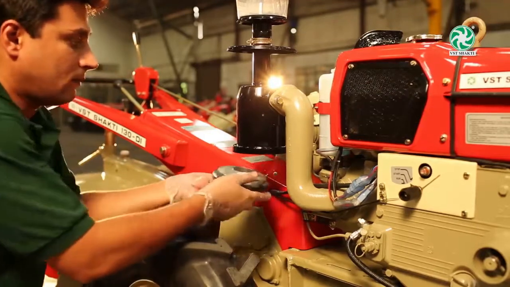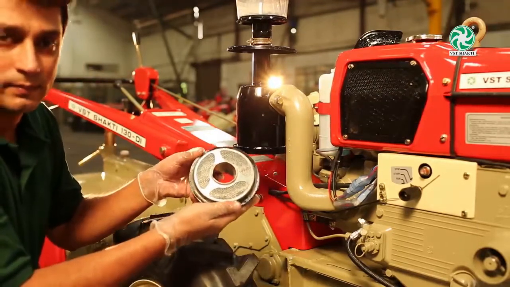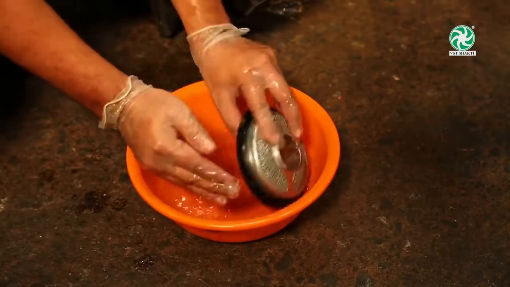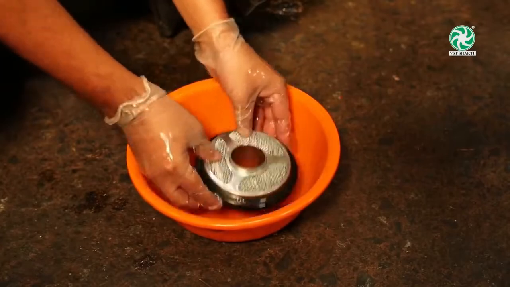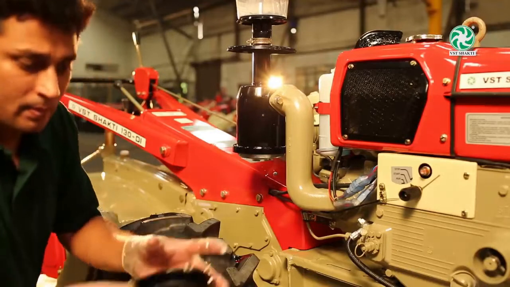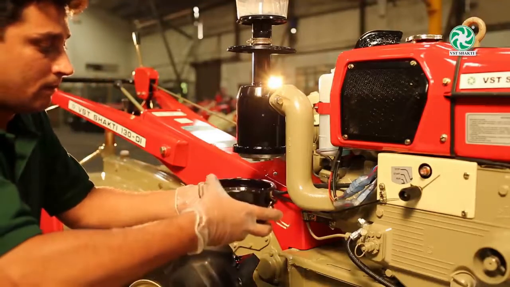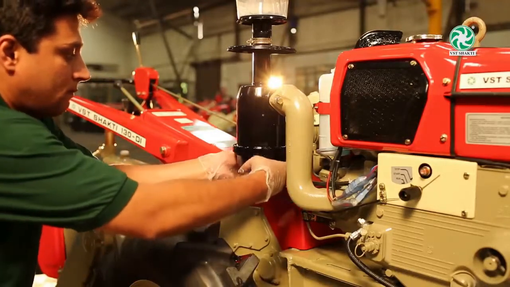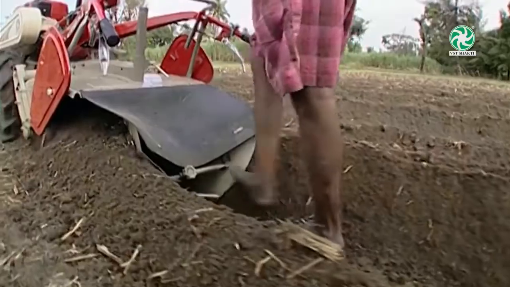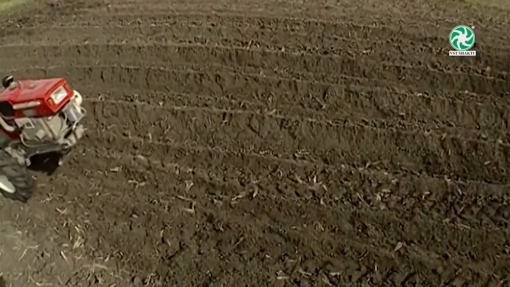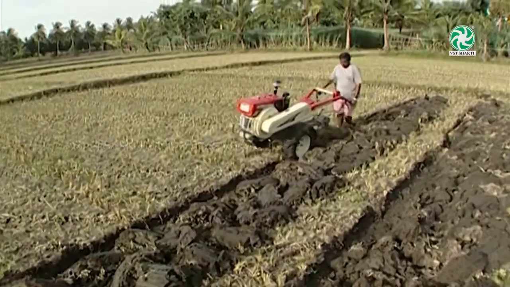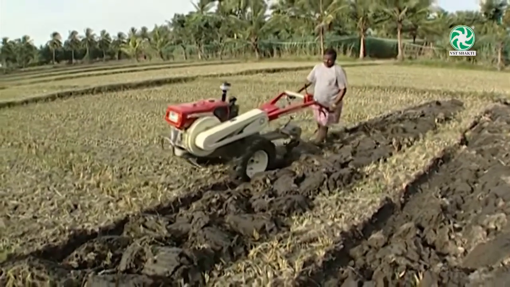Proper maintenance of the air filter will improve the engine life, and it must be cleaned at the time of oil change or as and when required, depending on oil quality. During dry land operation, clean the air filter every day, and during wet land operation, clean the air filter once in 3 days.